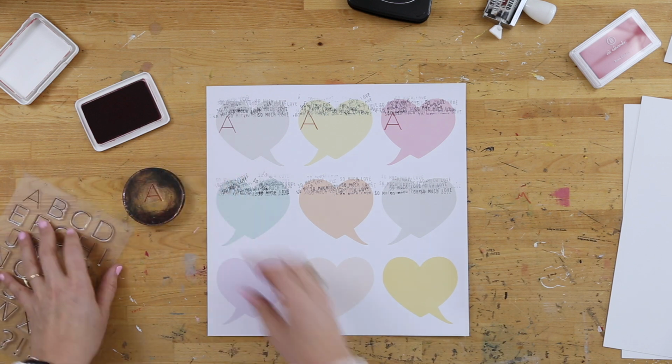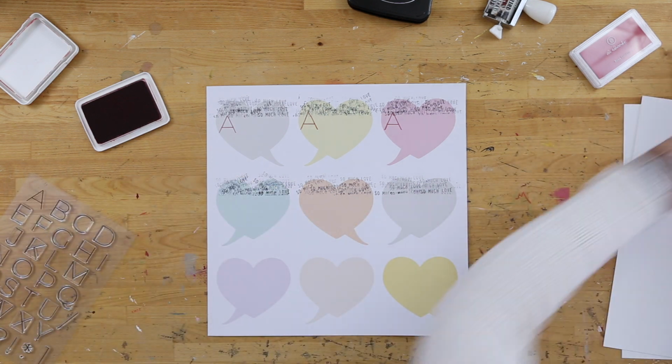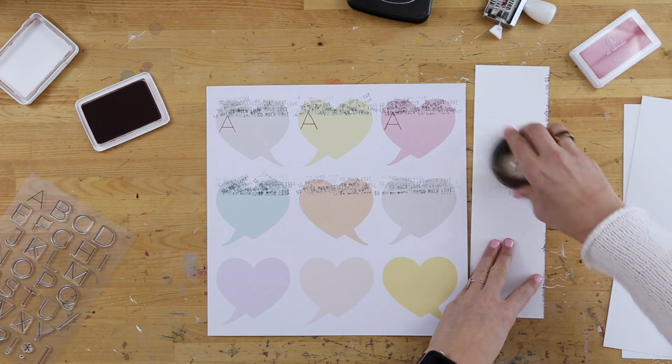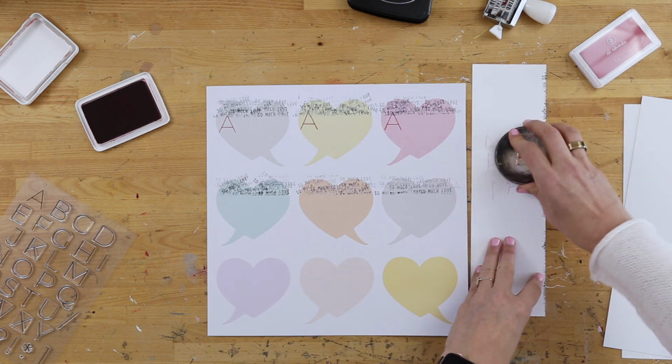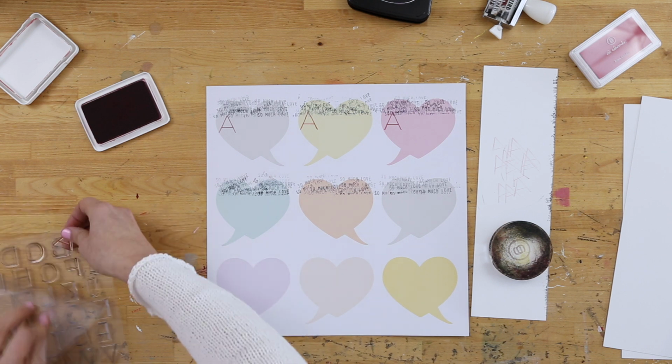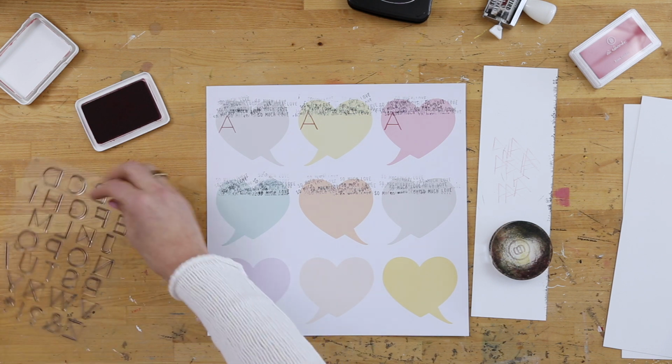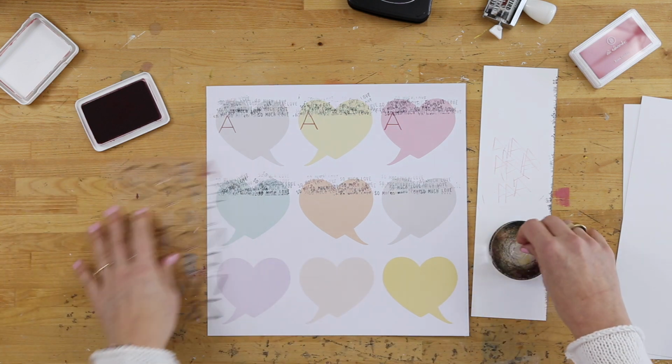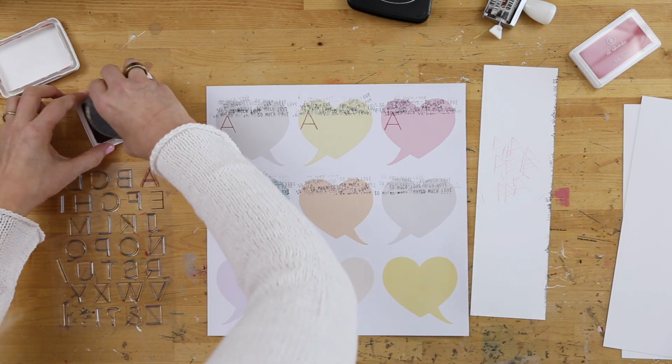Okay, so let's go ahead and get those guys. When I'm stamping, a lot of times if I don't have a baby wipe or I'm not into the cleaning mode, I just stamp it off like that. So let's do an E. An E for Elliot.